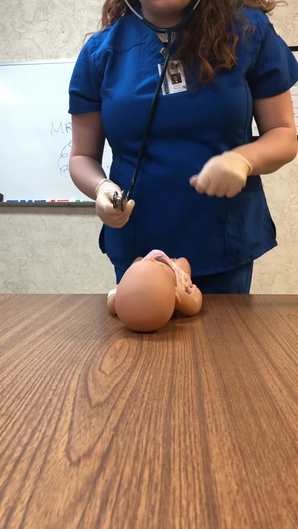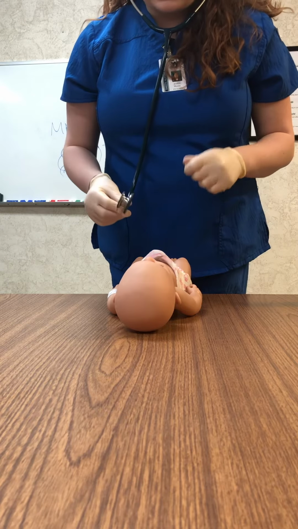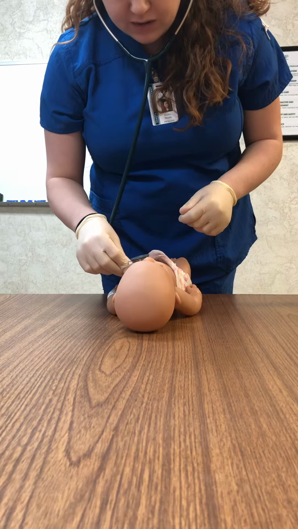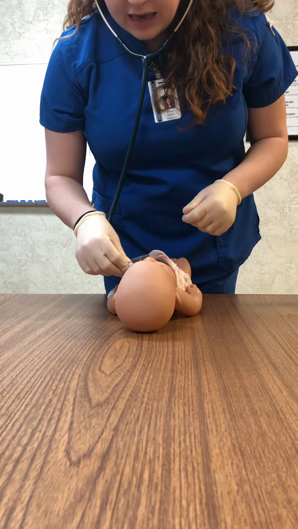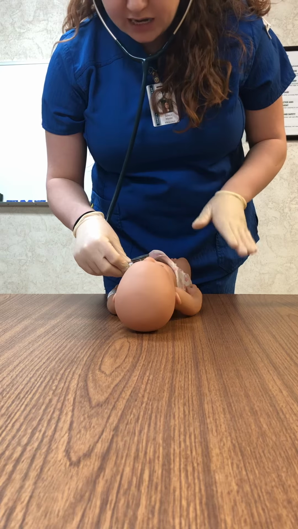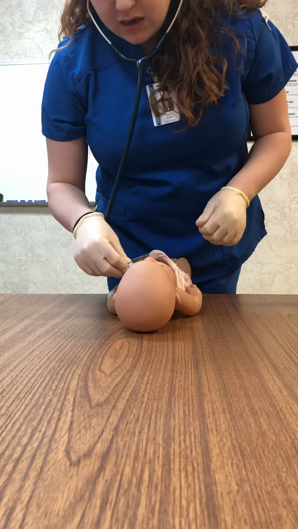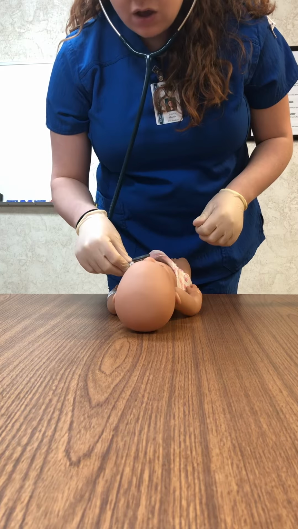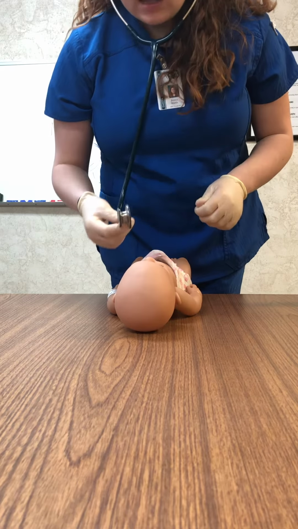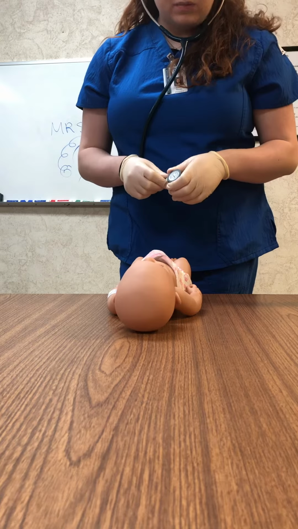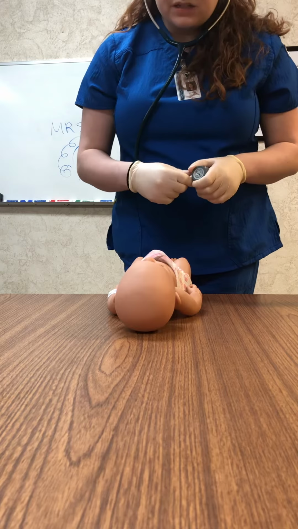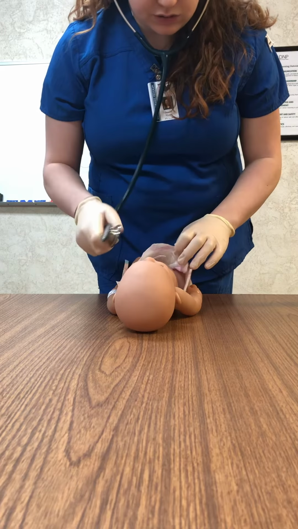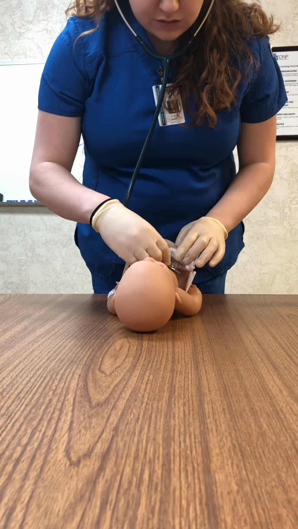I will now be assessing the apical pulse site to assess her heart rate. So I'll be listening to her heart rate for 1 full minute at the apical point, and I will be noting any murmurs that she might have, if she has them. And after a full minute, I determine that her pulse rate is within the 110 to 160 beats per minute normal range. Perfect. Okay, so now I'm just going to listen to her bowel sounds for 1 full minute.